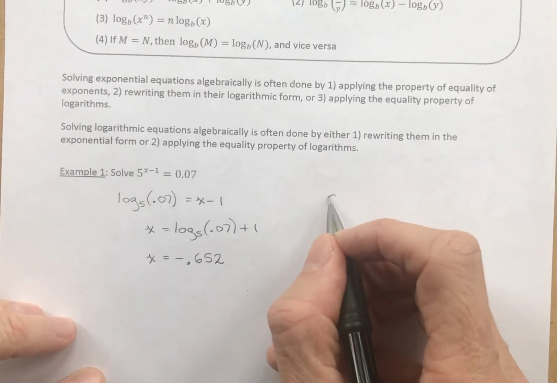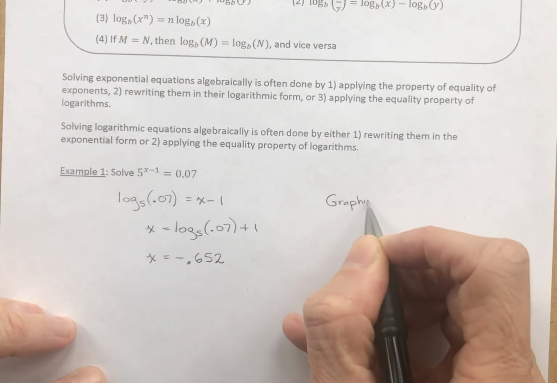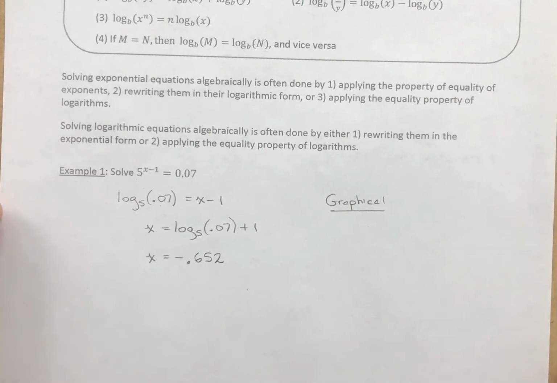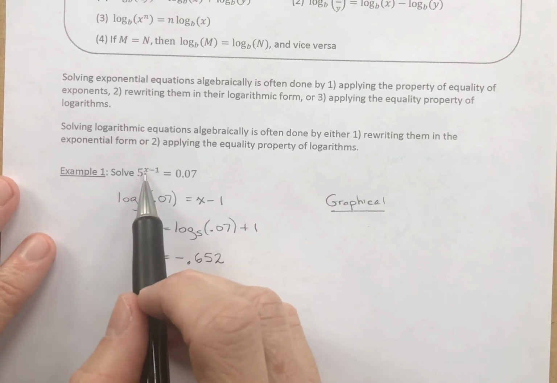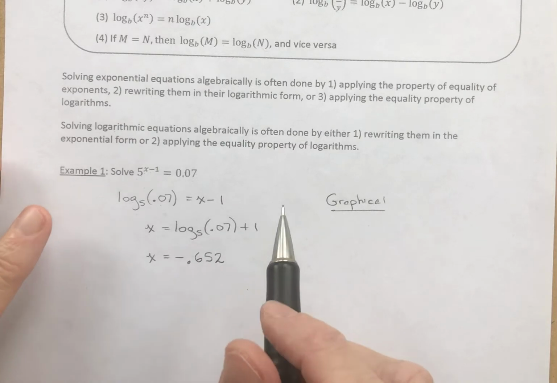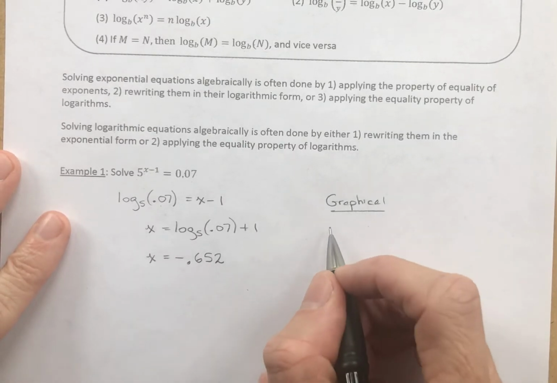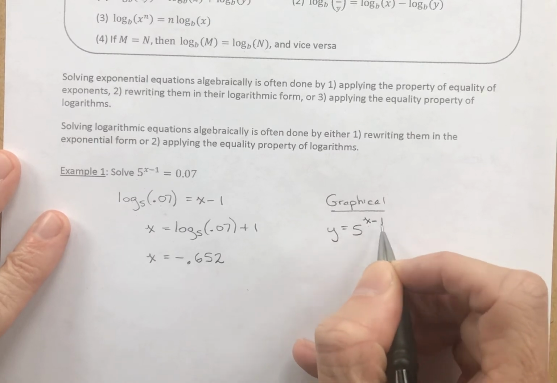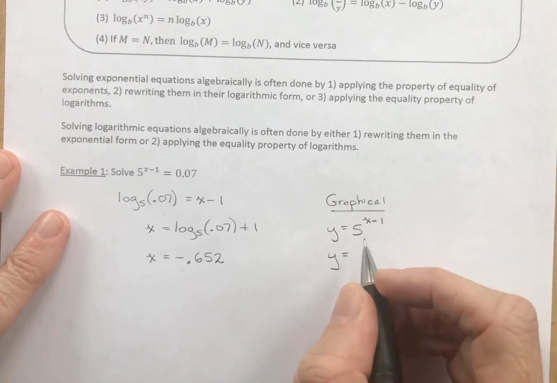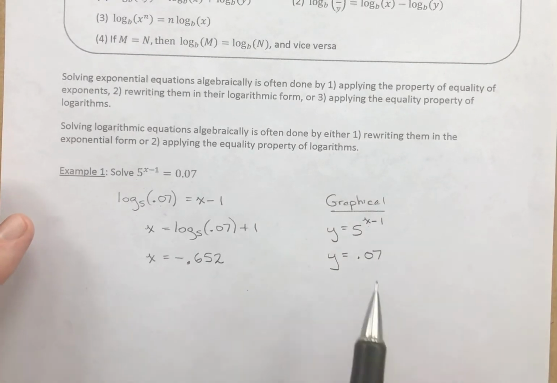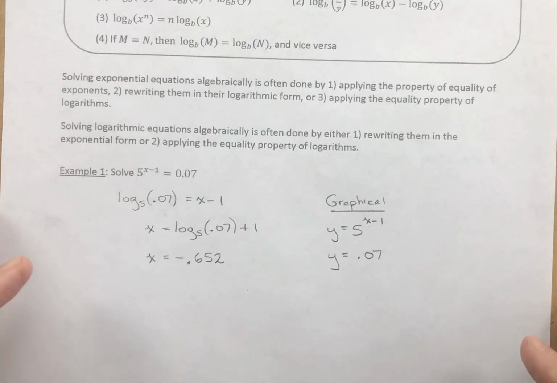Let's do a graphical solution. Graphically, we can set both of these sides equal to y and see where these two graphs intersect. The intersection point is the solution. So y is equal to the left side, which is an exponential function. Y is equal to the right side, which is a constant function. It's a horizontal line. And we just look for the intersection. And Desmos makes that easy. Okay, let's take a look.